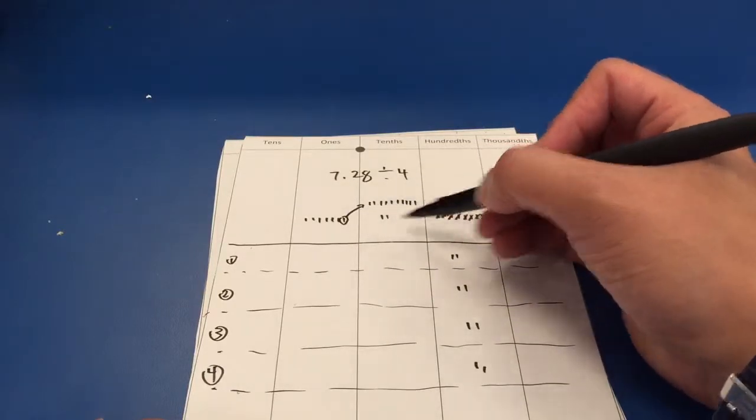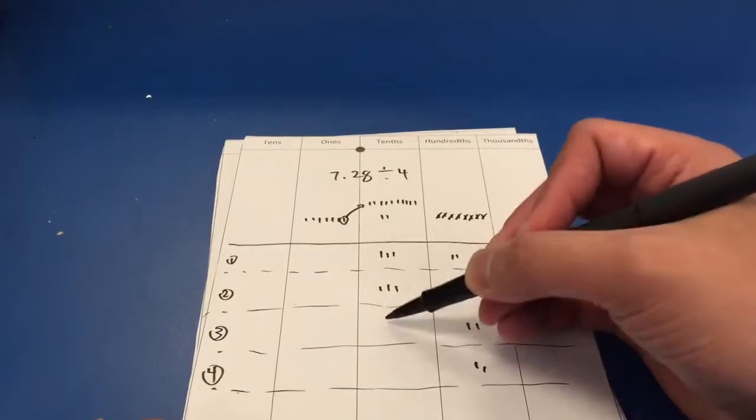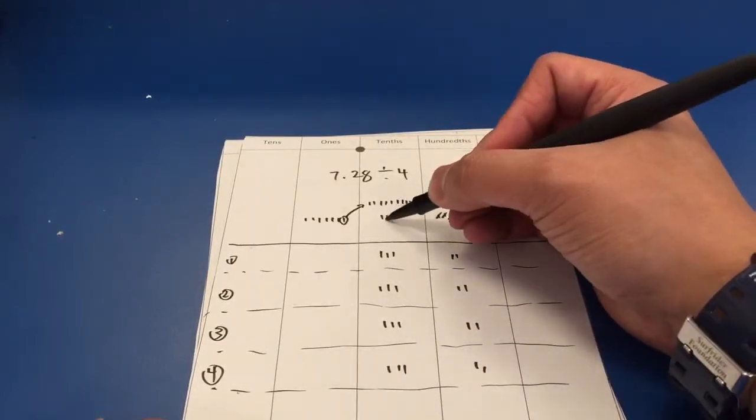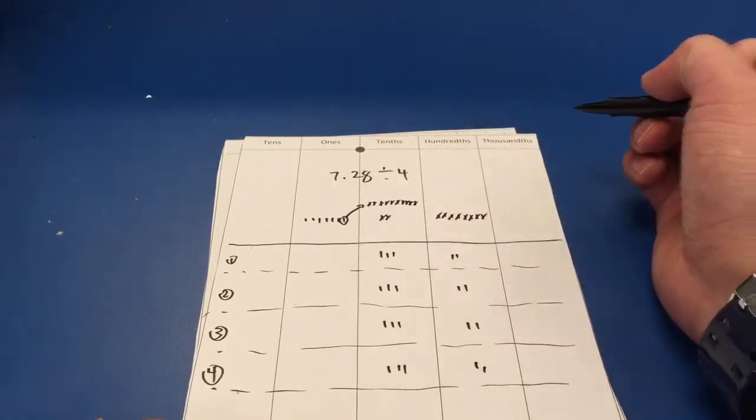So I have 12 tenths and I know that I can give each group 3 tenths. And I just used 12 of those tenths.